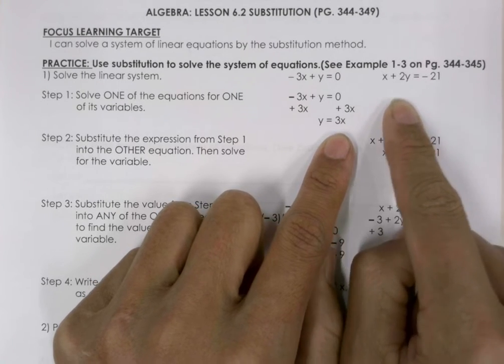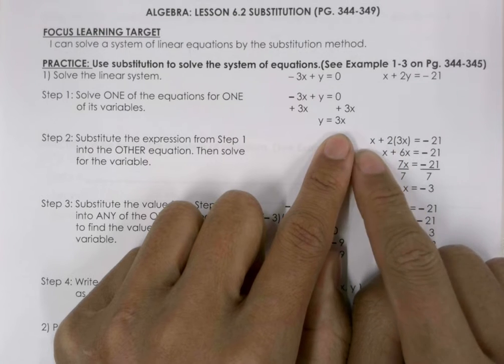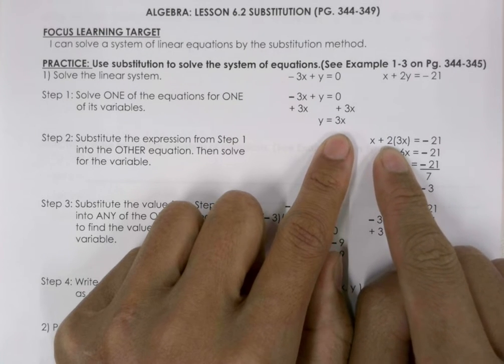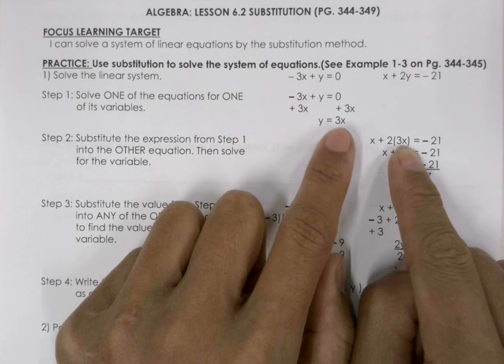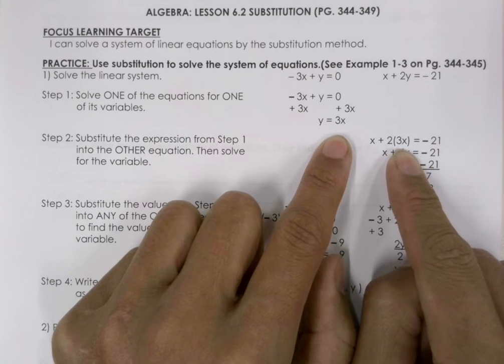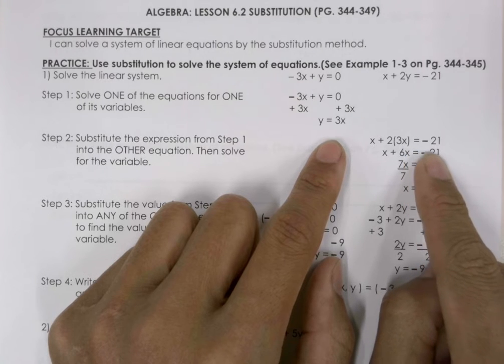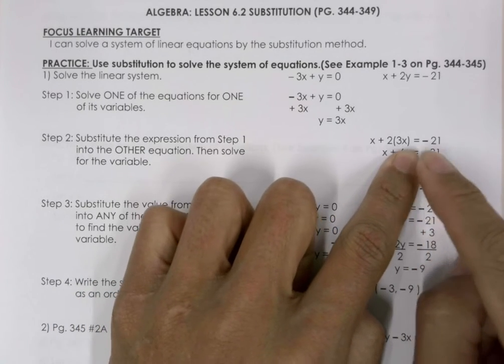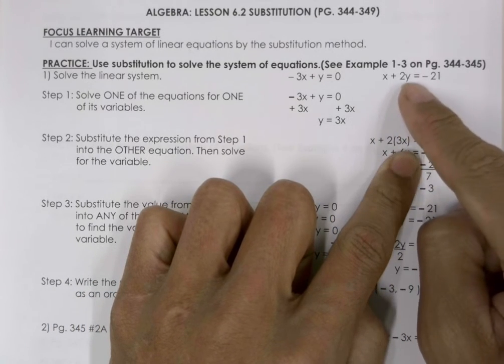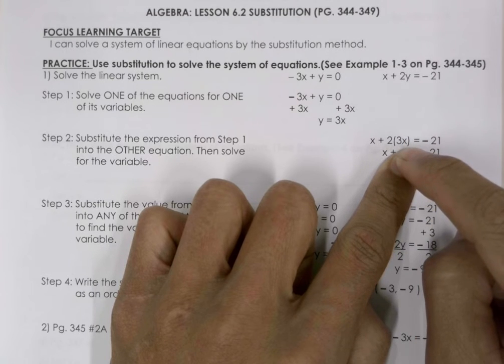So we'll be left with x plus 2 times 3x, not y, but times what y is equal to, equals negative 21. What did we do here? We substituted in 3x for y.